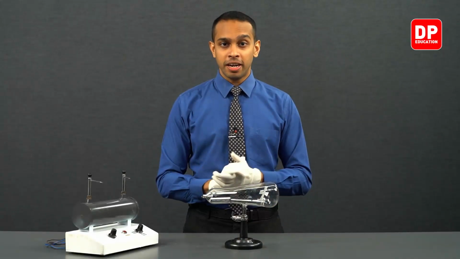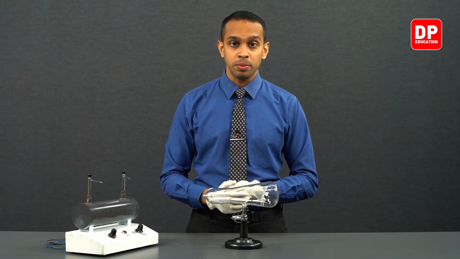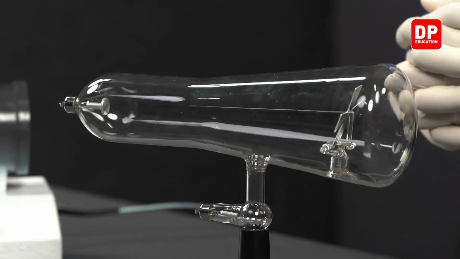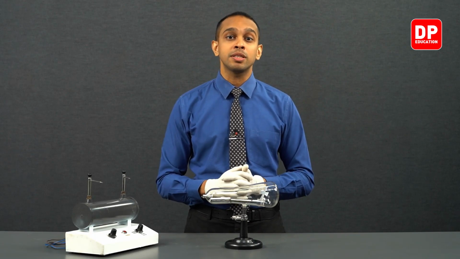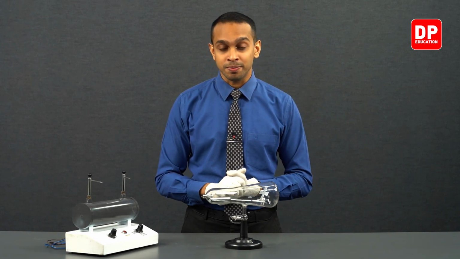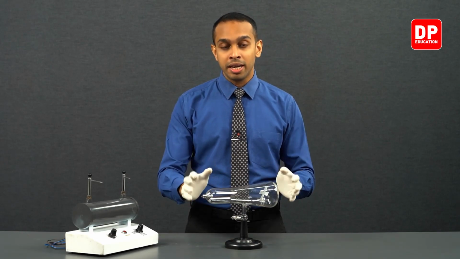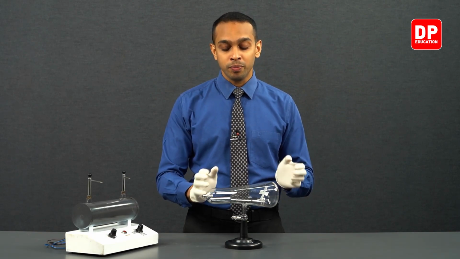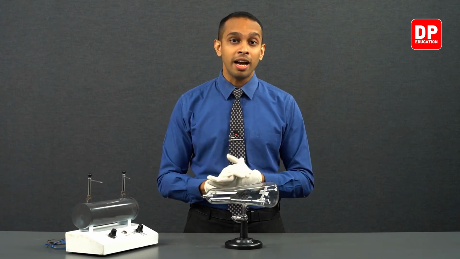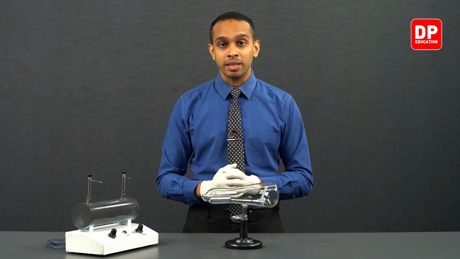Students, what we have in front of us is a cathode ray tube. This is also known as a Crookes tube because it was invented by Sir William Crookes, a physicist and a chemist who was conducting experiments to see if gases can conduct electricity. In his attempts to experiment with gases, he created this cathode ray tube.